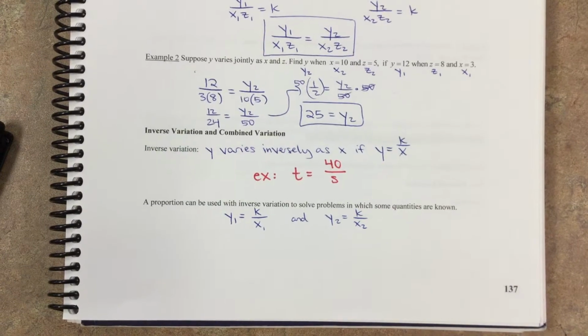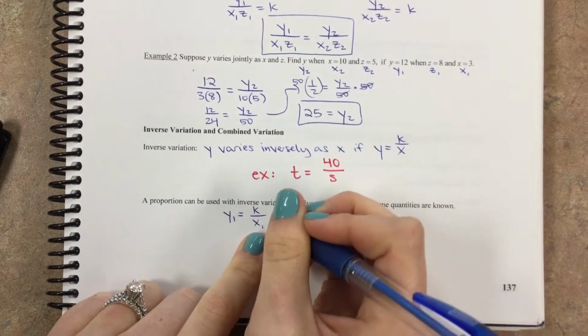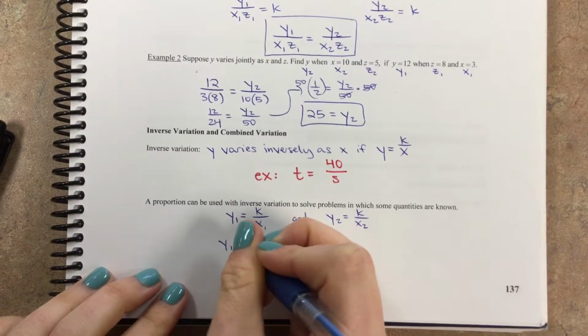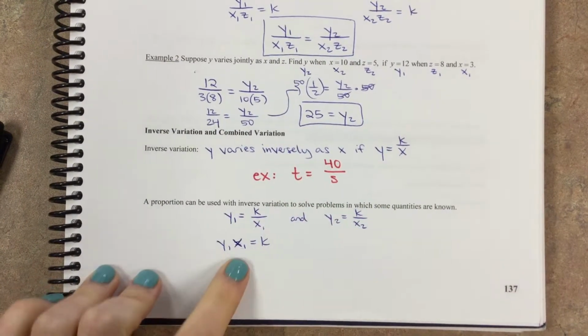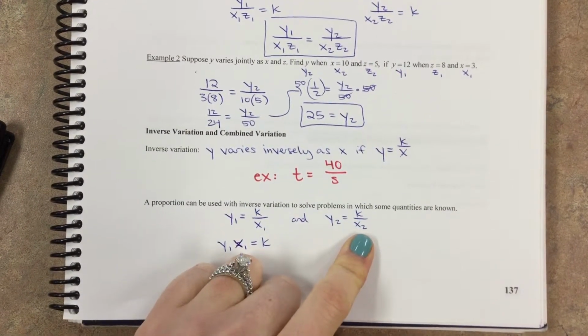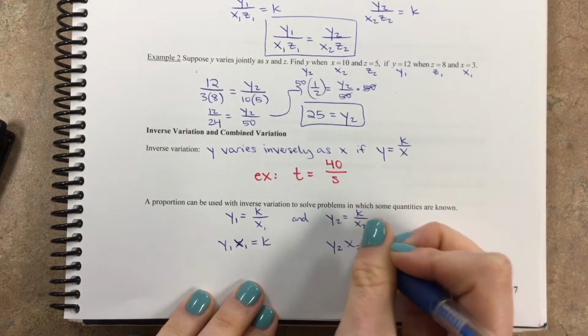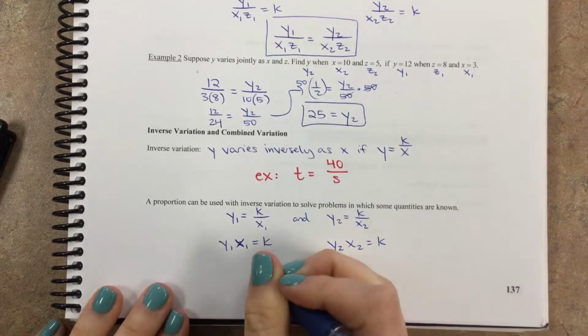So just like we did with those previous examples, we're going to get k by itself. So the way we do that is by multiplying both sides by x1. Okay, so if we multiply both sides by x1, we get k by itself. Here we're going to multiply both sides by x2. So same logic as the previous two, because they're both equal to k, we can set them equal to each other.